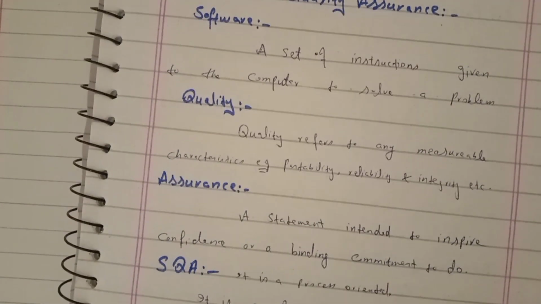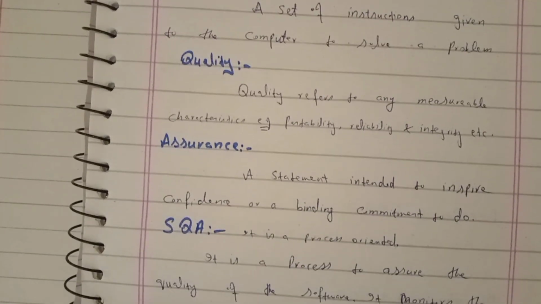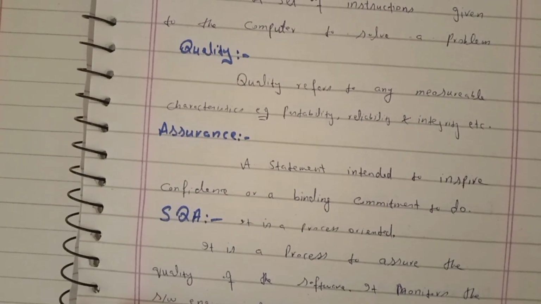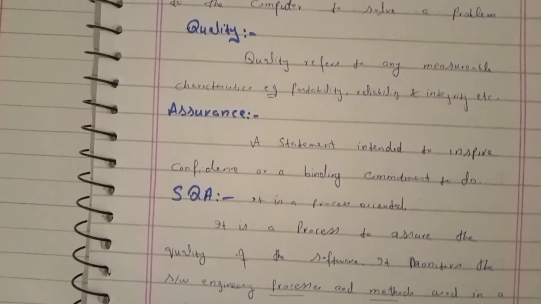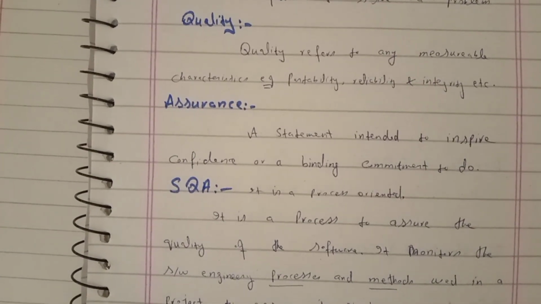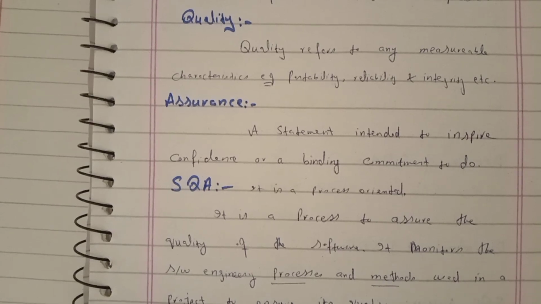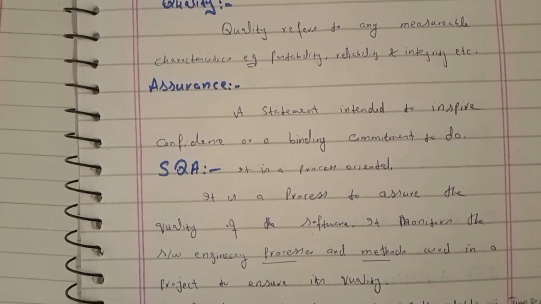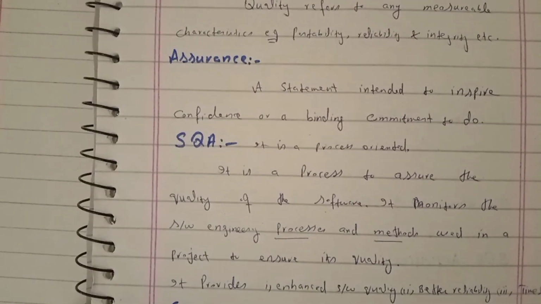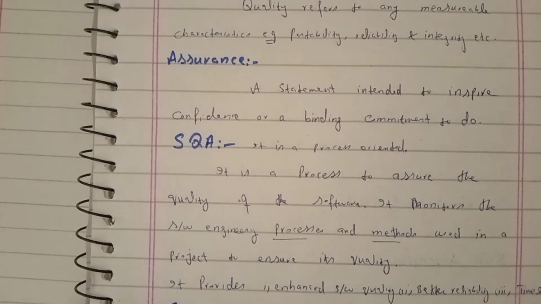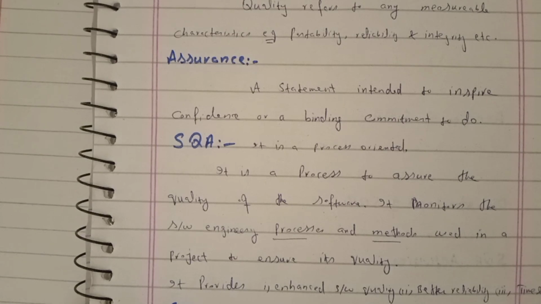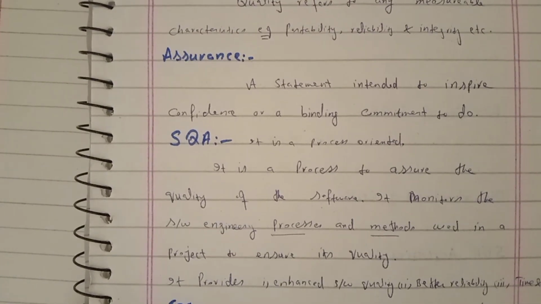Finally, we define SQA. SQA stands for Software Quality Assurance. It is a process oriented. It is a process to ensure the quality of the software. It monitors the software engineering processes and methods used in a project to ensure its quality. It provides enhanced software quality, better reliability, and the third one is time cost saving.